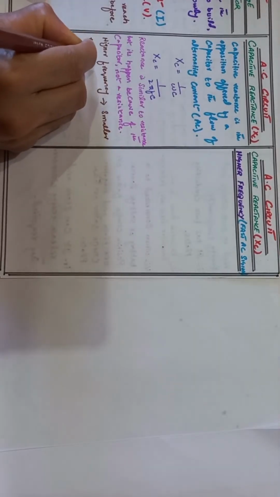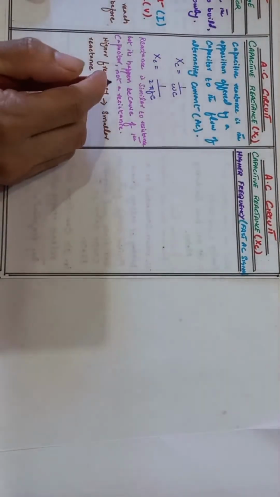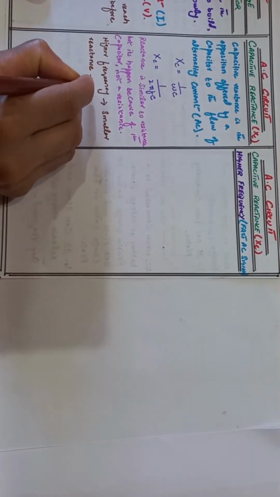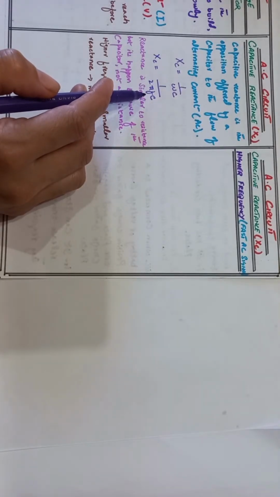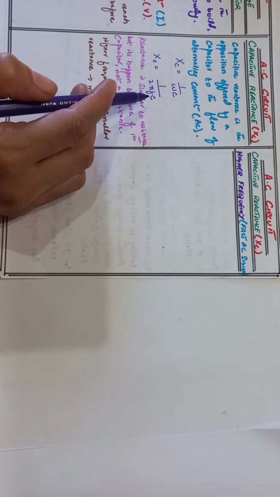So it means that the opposition offered by a capacitor is small. When the opposition offered by a capacitor is small, more current is flowing. So current is more. Okay, next case: when the frequency is low, the alternating source applied to the capacitor is changing direction slowly. When the frequency is low, it offers higher reactance or higher resistance to the current flow in the circuit. It offers larger reactance, so less current flows into the circuit.